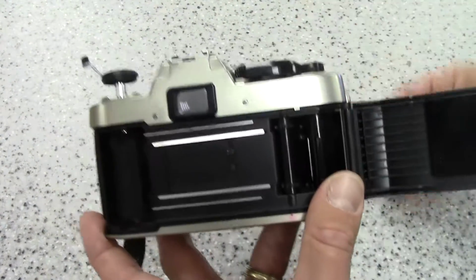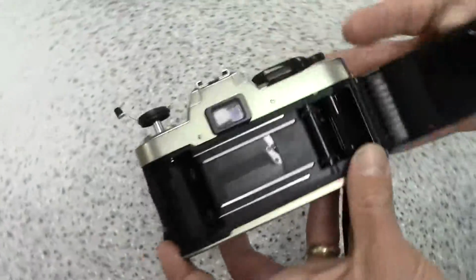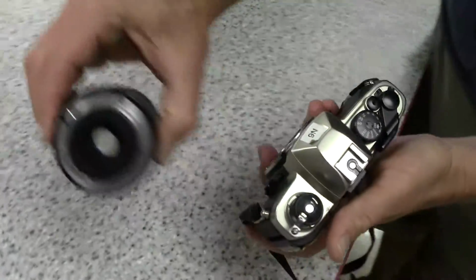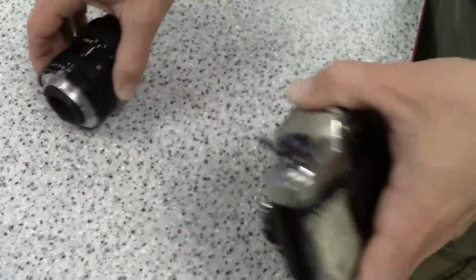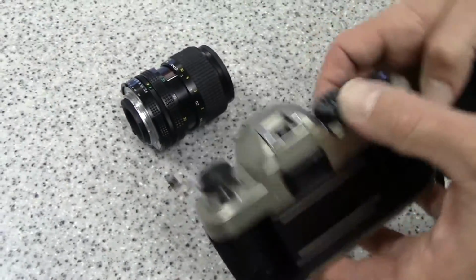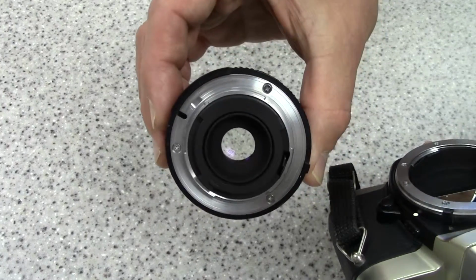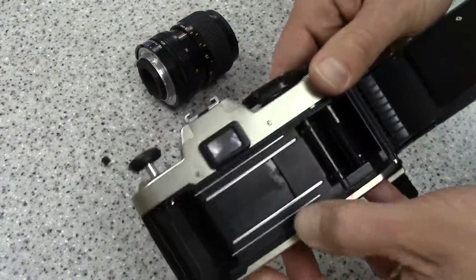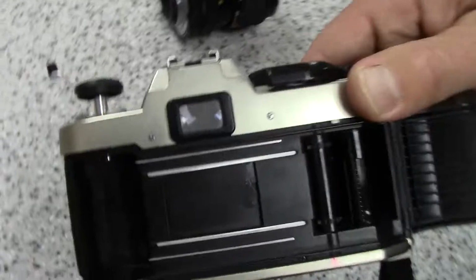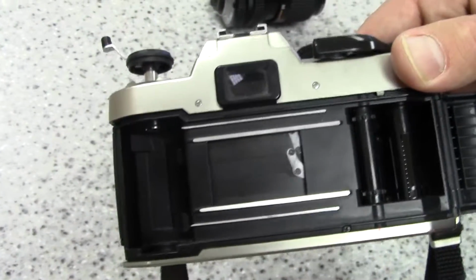So there's just a very brief overview of the aperture of the lens, and the shutter speed and how they work together. Again, the aperture is the amount of light coming through the lens and into the camera, and then the shutter speed is the amount of time that light has to actually hit the film and make an exposure.